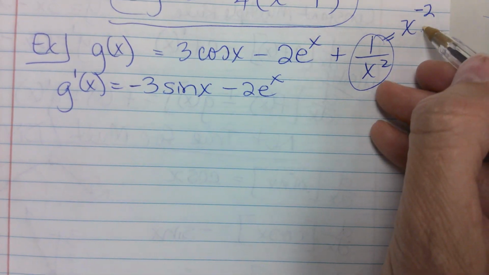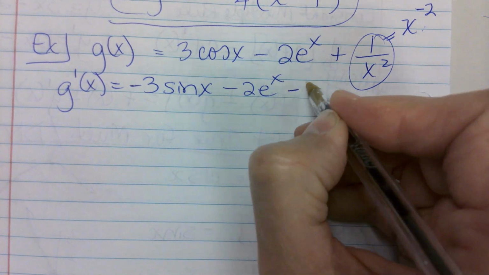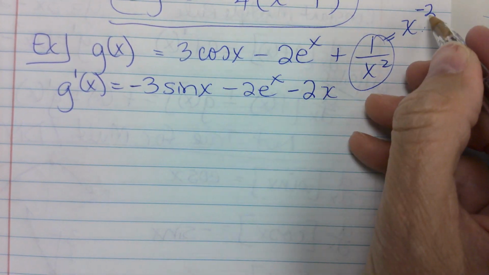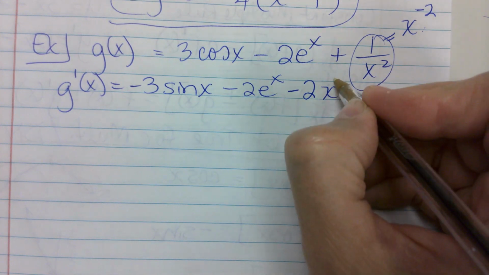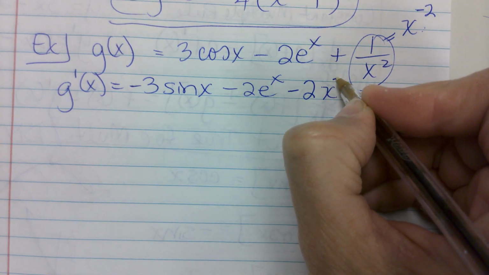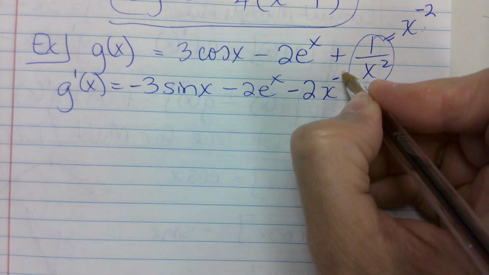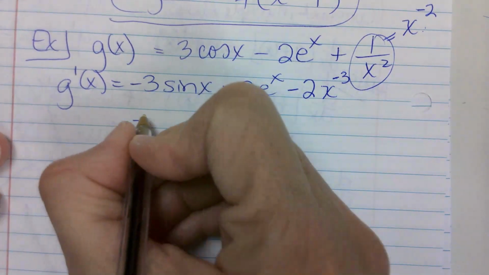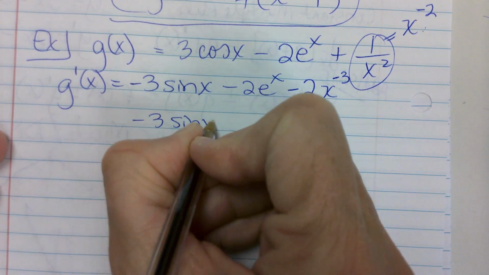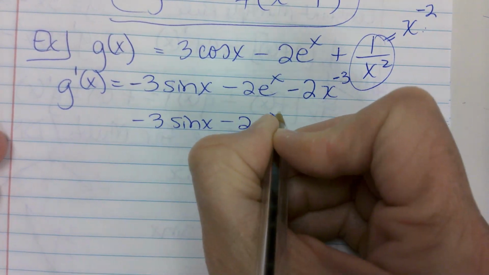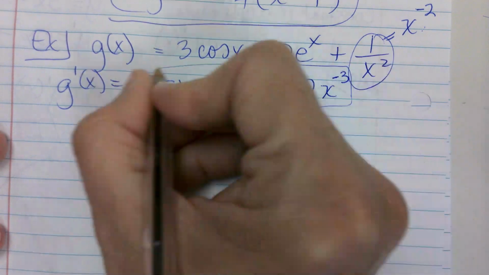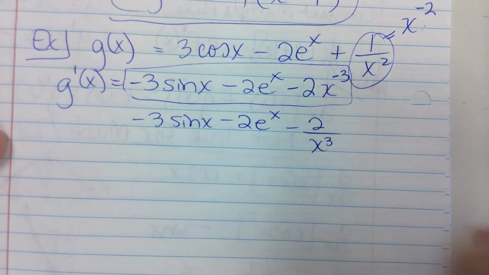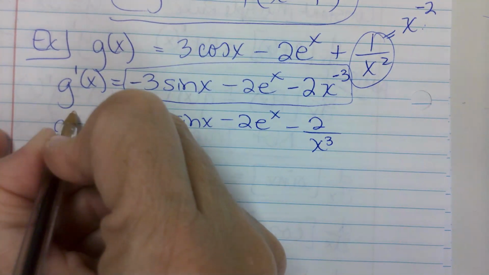Now we're going to take the derivative, negative 2 power down in front. x to what power now? Negative 3. There we go. Now, I would absolutely accept this answer, but understand, many times they won't write a negative, like if it's multiple choice.